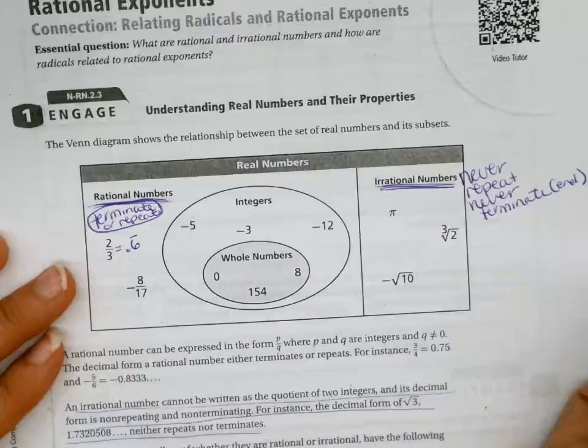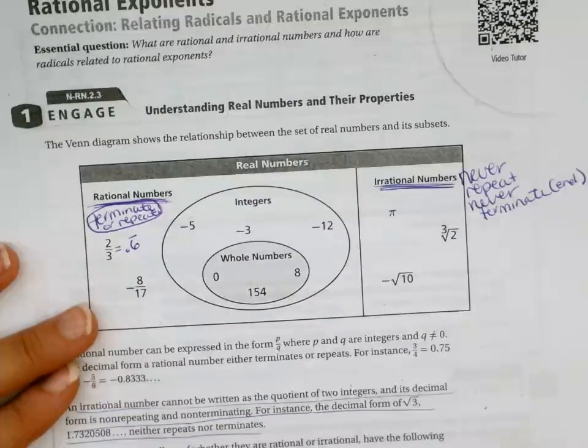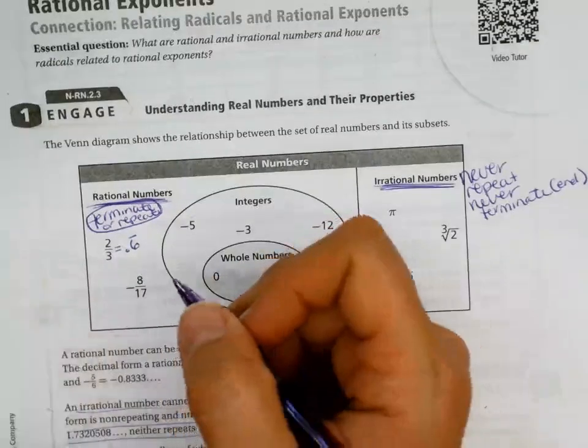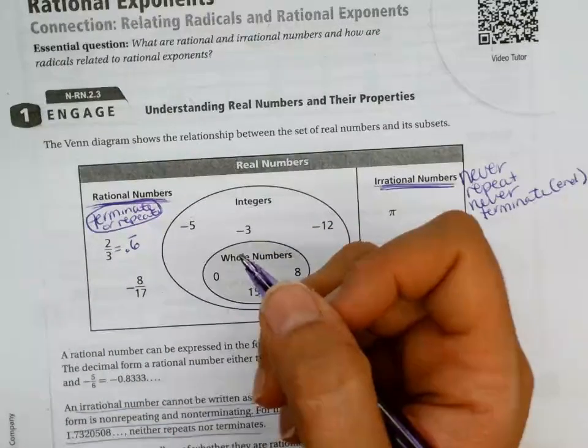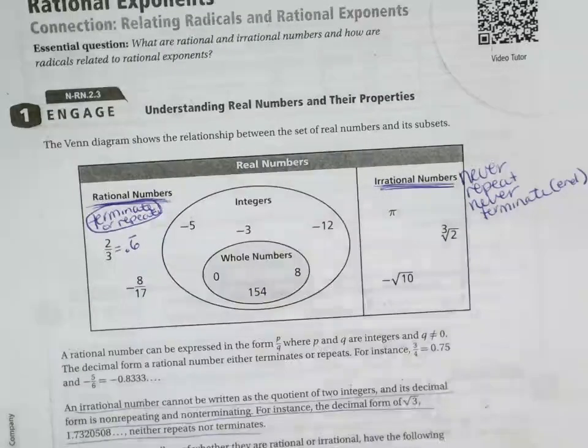It repeats. 8 divided by 17 is 0.47058823. Can't really tell from the calculator. They didn't give a good example. But it's supposed to either terminate, like end, not go on forever, or repeat.